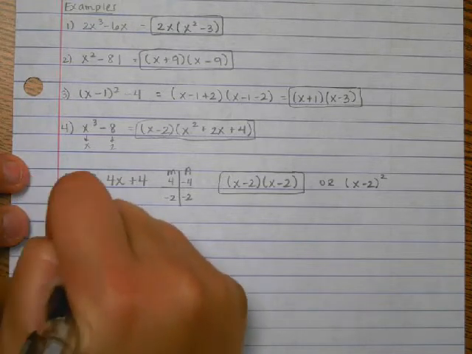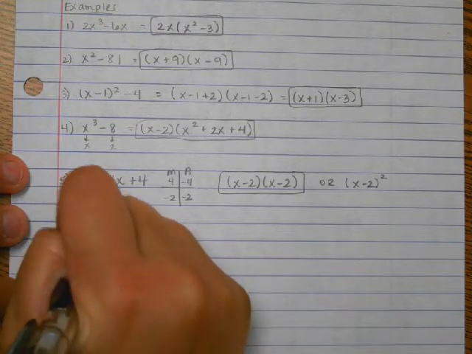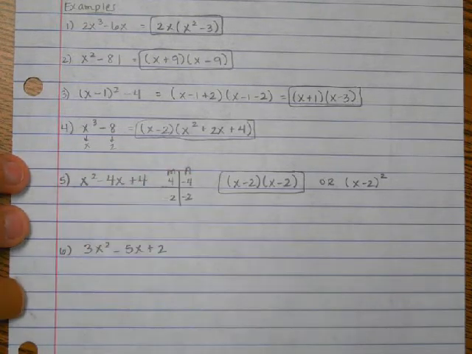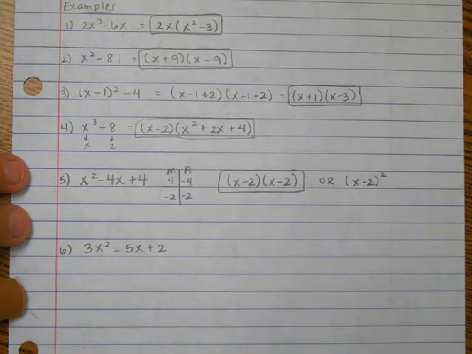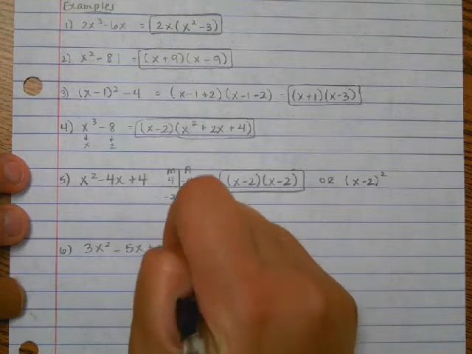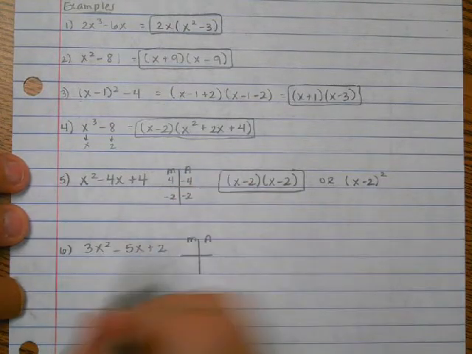Okay, and so what I was going to say, like a trinomial where it has a number other than 1 in front. So I'll do an example of that. So this has a 3 in front. I cannot just do like a shortcut. Now I can still do my multiply and add table. And I still multiply the first and last.